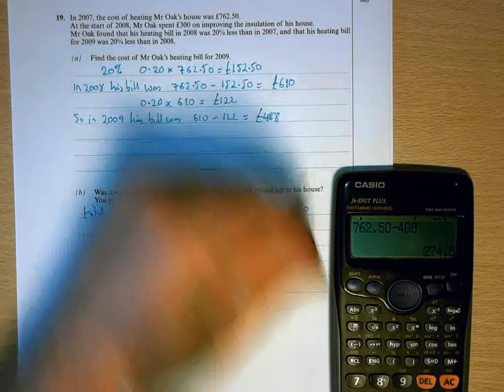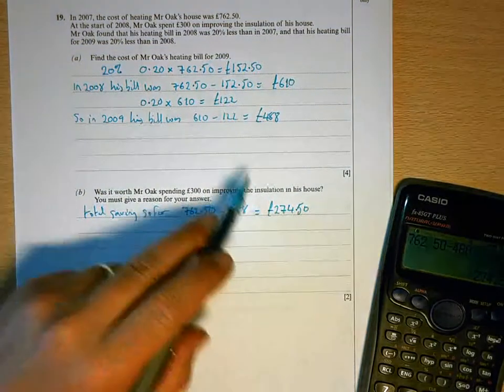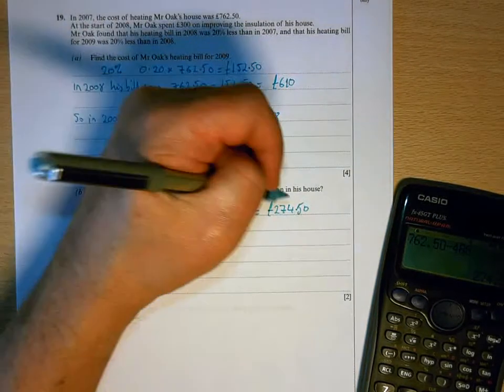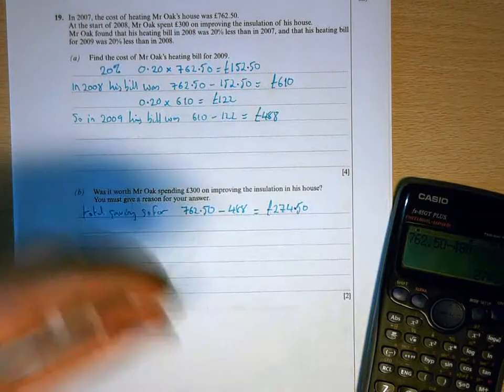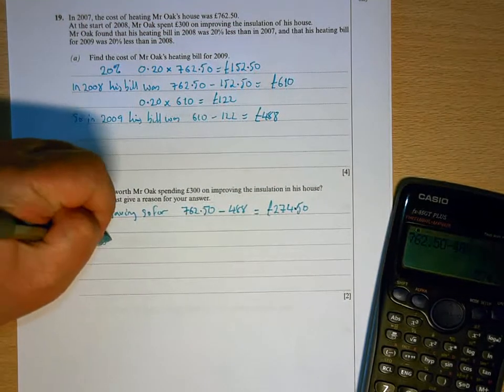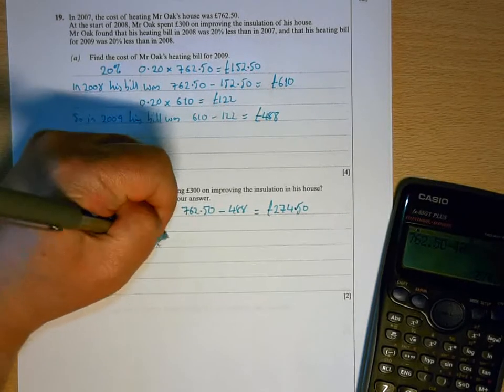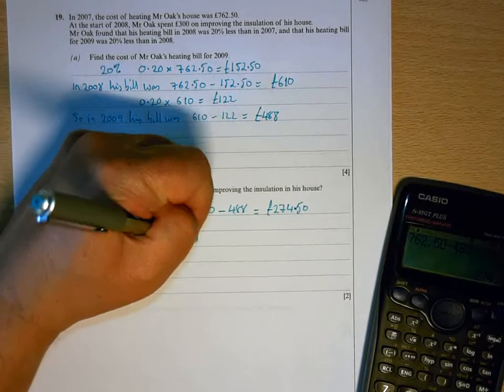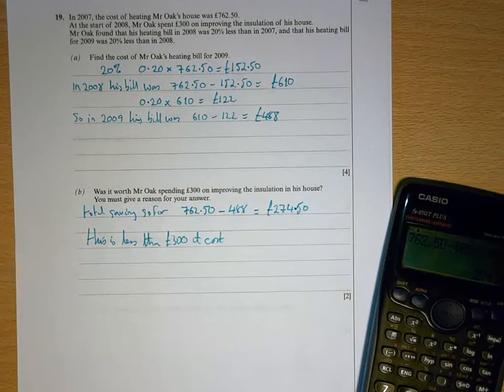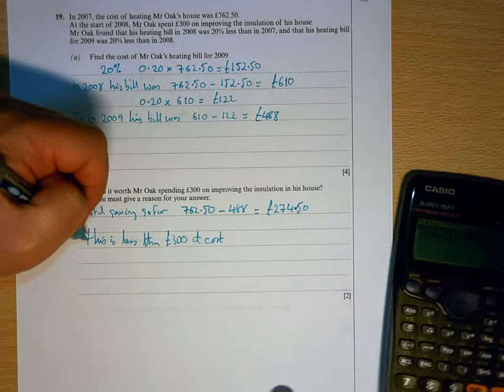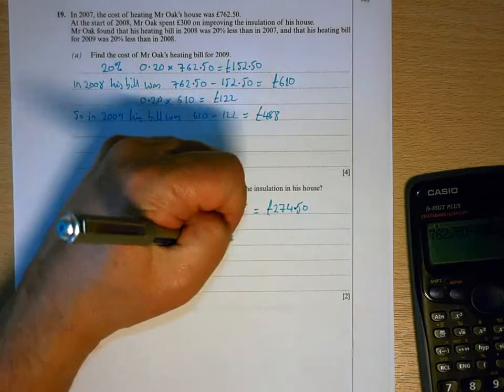Okay, which is less than the £300 that it cost him to improve the insulation. So this is less than the £300 it cost to insulate.